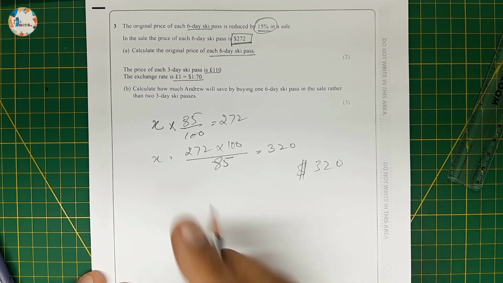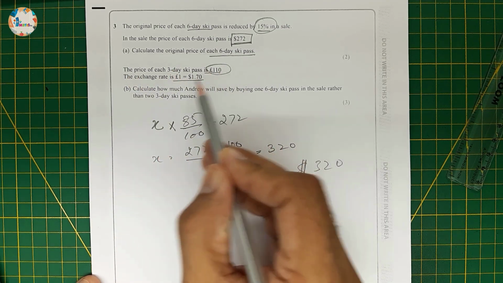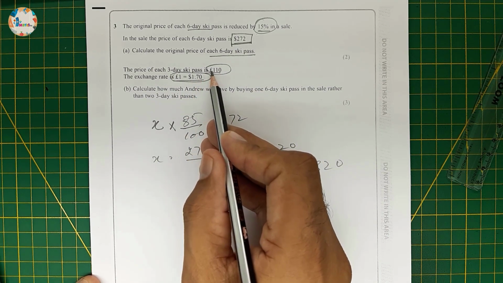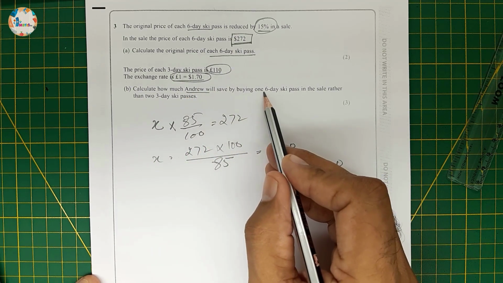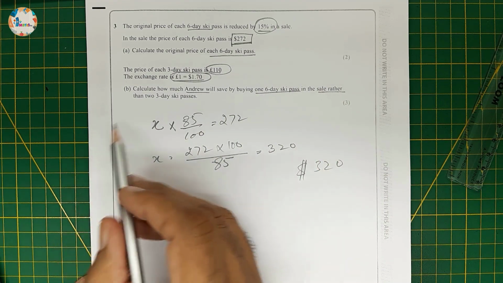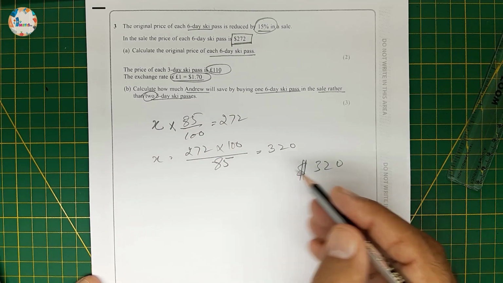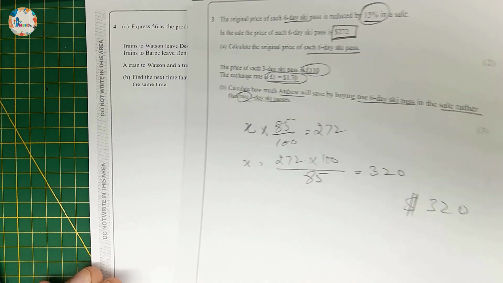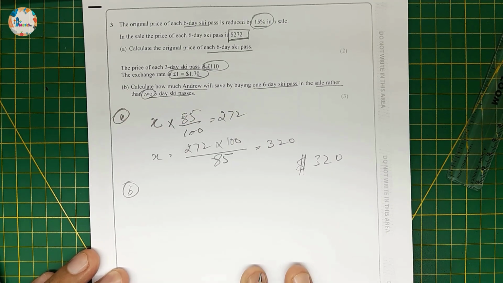Now B part, calculate how much Andrew will save. The price of the 3-day ski pass is this one, and the conversion rate is this. So we have to convert this into dollars and check how much Andrew will save by buying one 6-day pass in the sale, rather than two of these 3-day passes, right? So we will convert this one. For B part also we will be using the same page. So we can write here A part and B part.